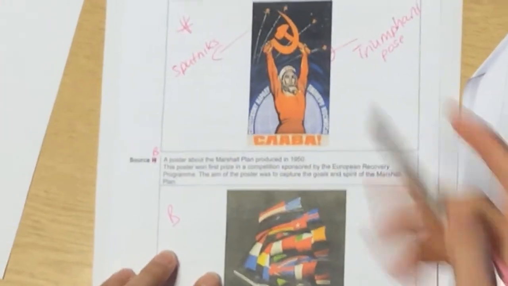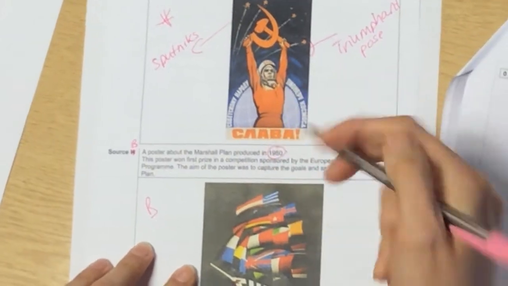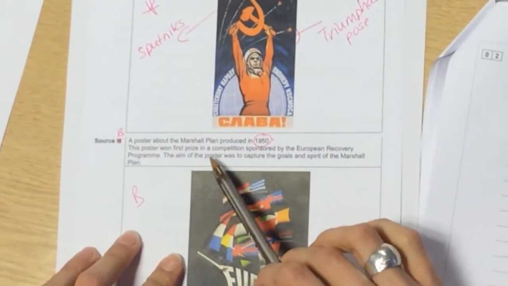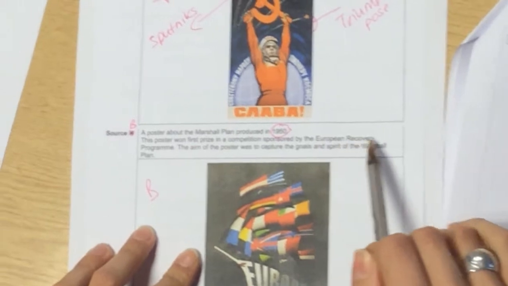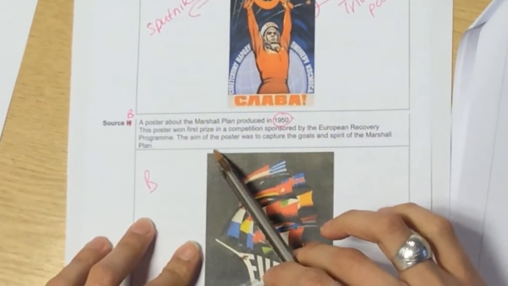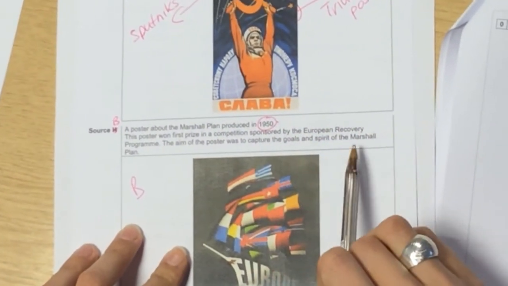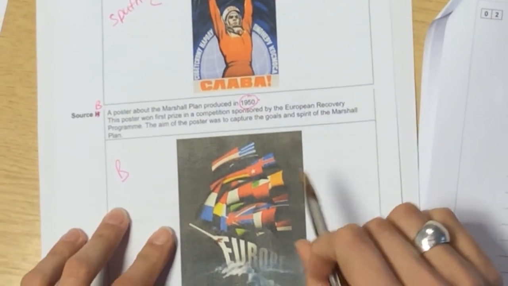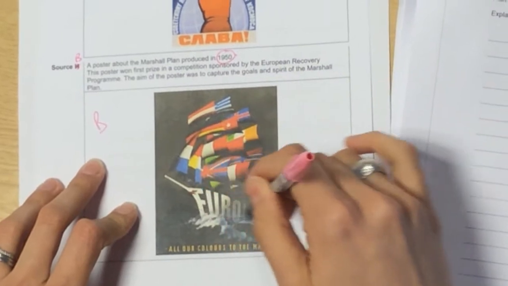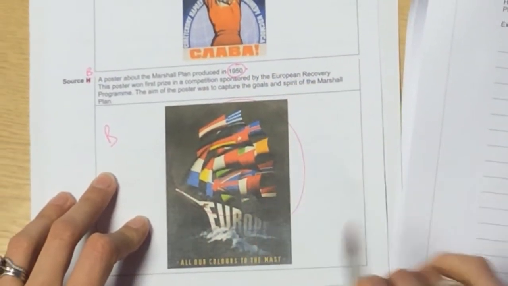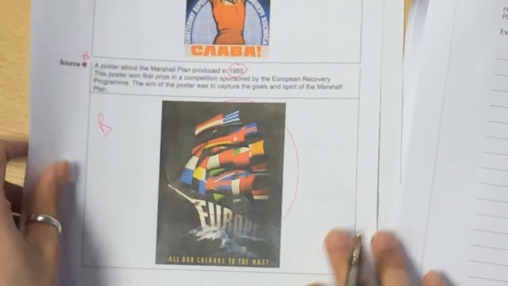So, if we look at this source B here then, a poster about the Marshall Plan produced in 1950. So this is more or less at our time. This poster won first prize in a competition sponsored by the European Recovery Programme. The aim of the poster was to capture the goals and spirit of the Marshall Plan. All our colours to the mast, with a whole combination of all our different flags within Europe.